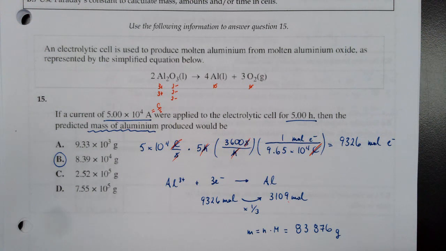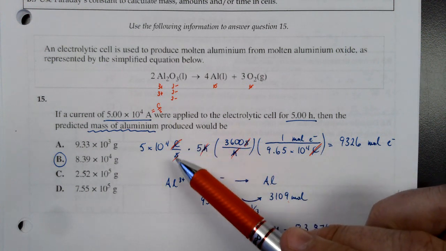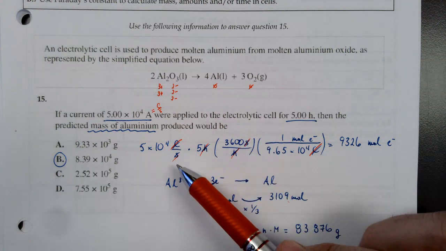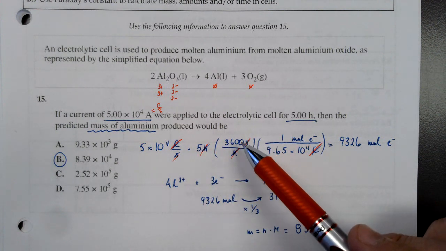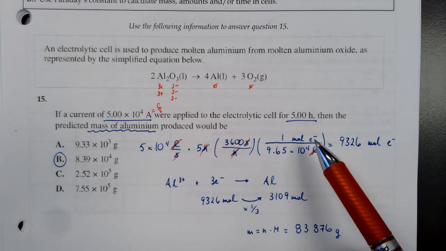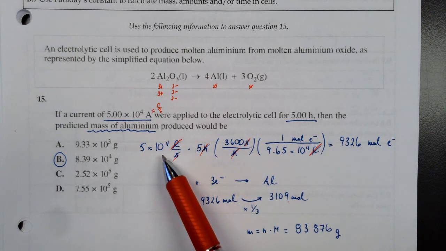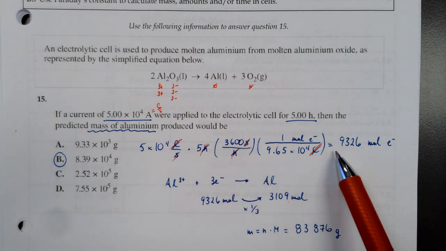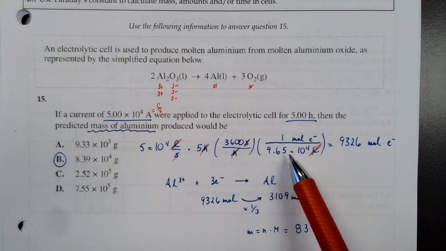This can go either way. When you're doing your unit conversions, you want to be canceling, meaning your values should be opposite. If I've got seconds on the bottom, I want seconds on top. Hours on top, hours on bottom. When I plug this into my calculator, it would be 5 times 10 to the 4 times 5 times 3,600 divided by a factor on the bottom, 9.65 times 10 to the 4.